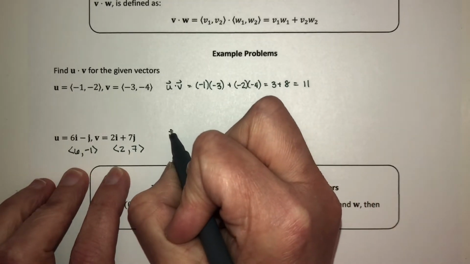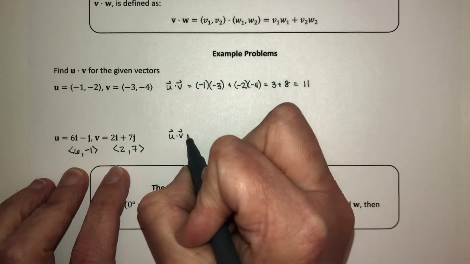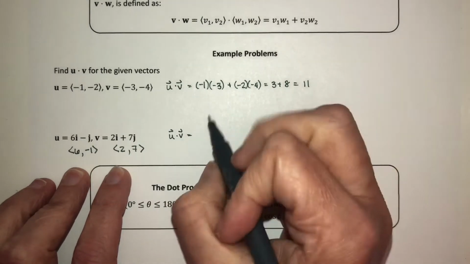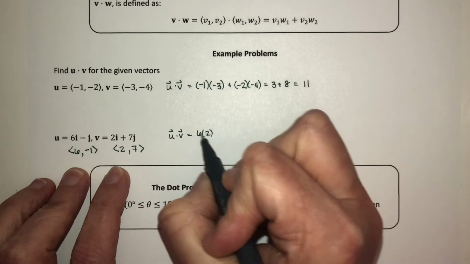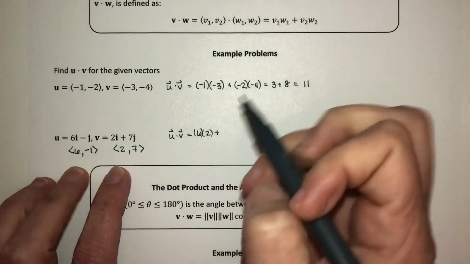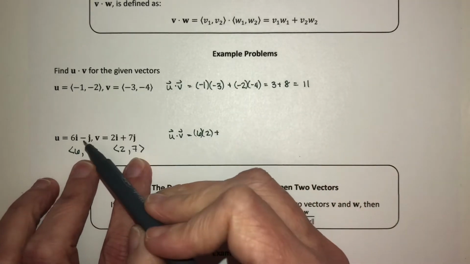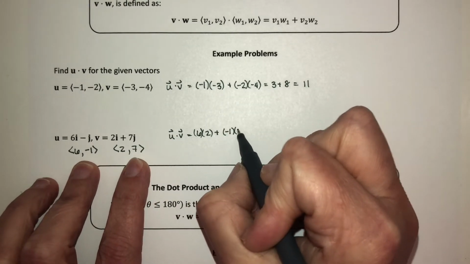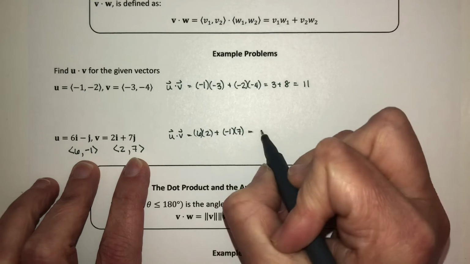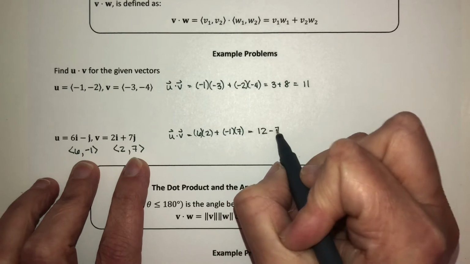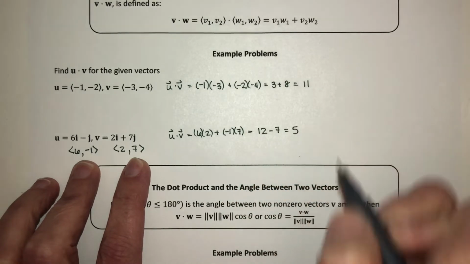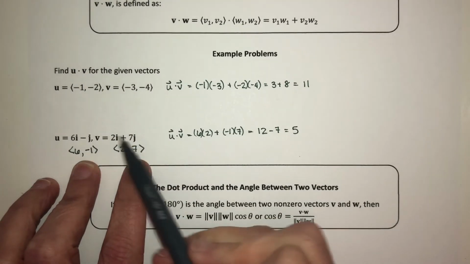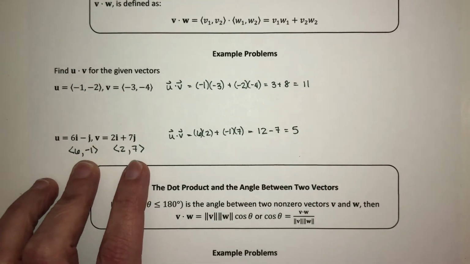So u dot v is equal to your first components multiplied together, 6 times 2, plus your second components, which are your j's, -1 times 7, and we have 12 minus 7, which is 5. So the dot product of these two vectors is equal to 5.